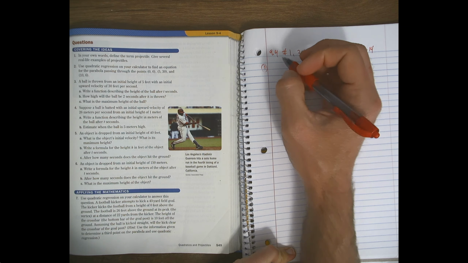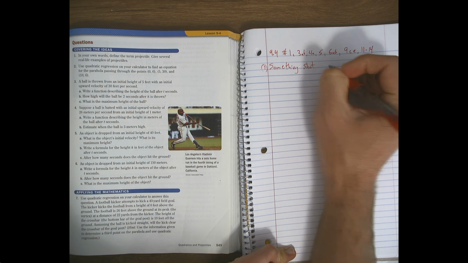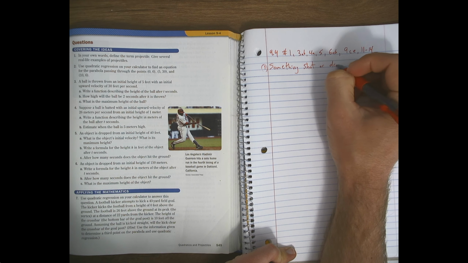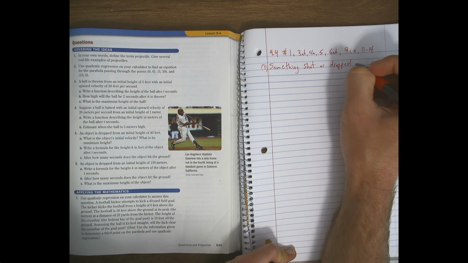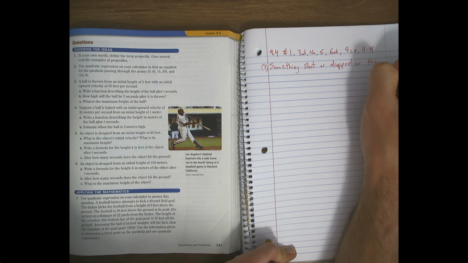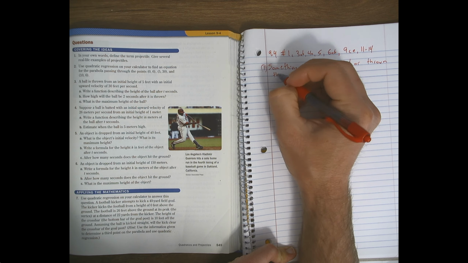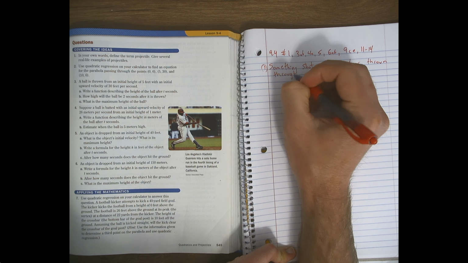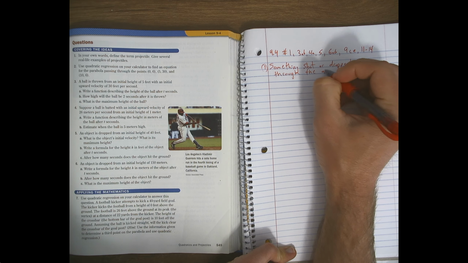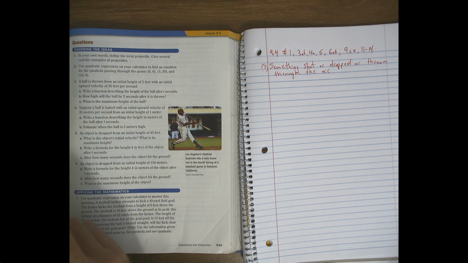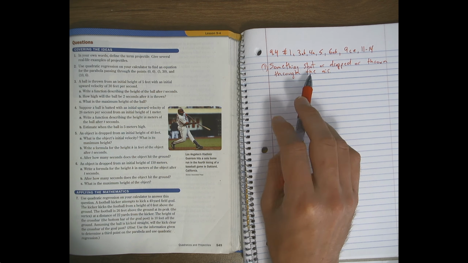So let's stop there. I'm going to define a projectile as something shot or dropped or thrown, and this is the most important part, through the air. So something is going to be in the air affected by gravity. If it had an initial velocity, it could go up, but eventually it will come down because of gravity. So we want to say through the air.